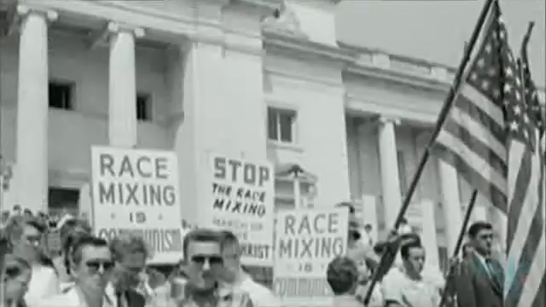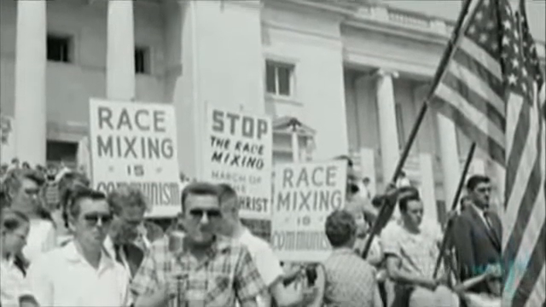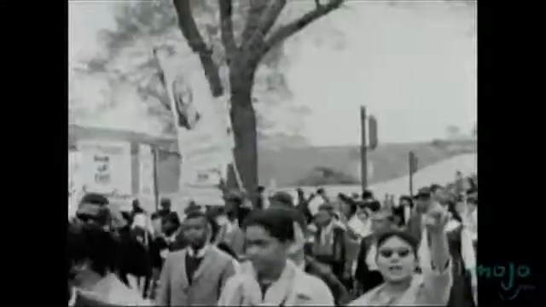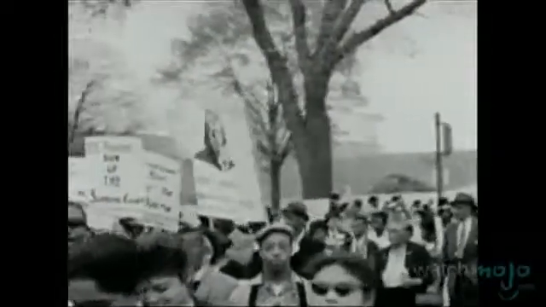A watershed moment came in 1957 when a high school in Arkansas admitted a group of African American students, nicknamed the Little Rock Nine. Protested by fellow students, the governor, and even the state's National Guard, President Dwight Eisenhower eventually intervened to ensure the students' safe passage. By 1962, universities also began integrating, though black students were still met with protests and violence.